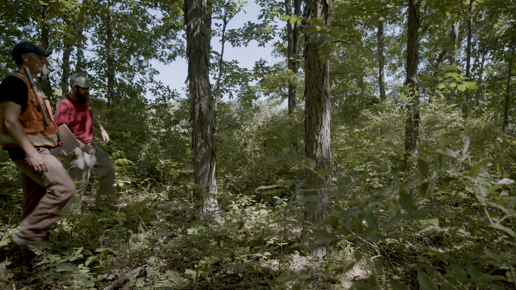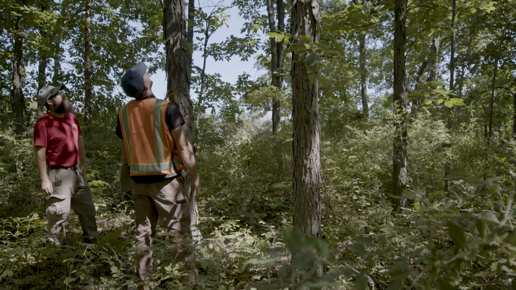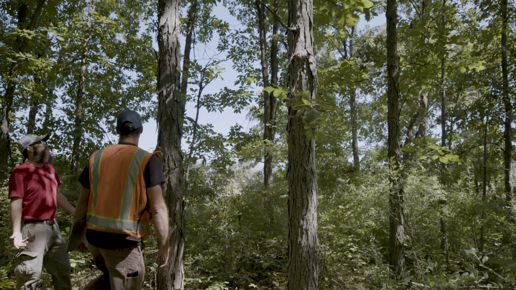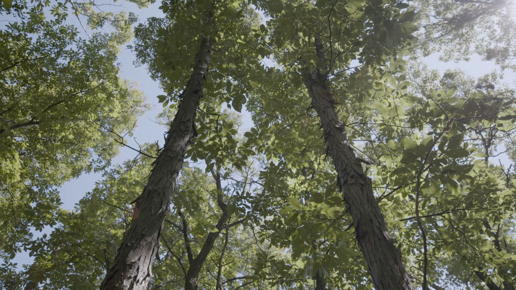Now, I've got a conundrum here, Aaron. We've got 2 beautiful hickories here. What do we do? I don't want to cut both. I don't want to cut one. I want to save them both. Well, Billy, there's a plan for that. There's a technique. Billy, I think you worry too much.